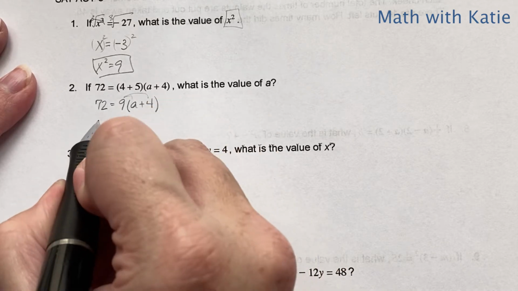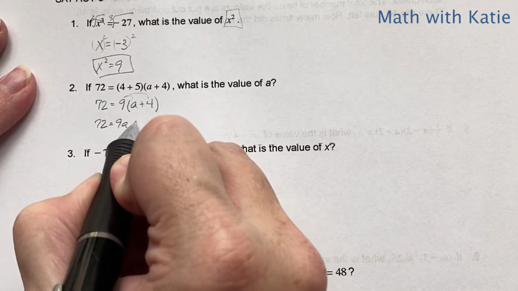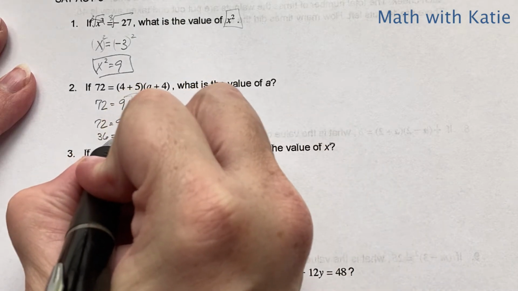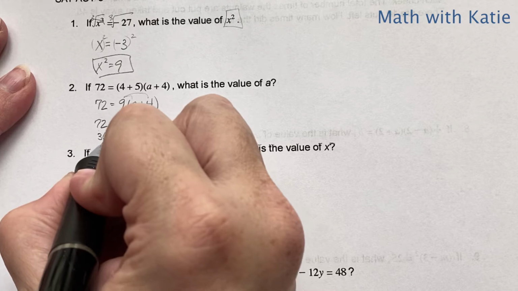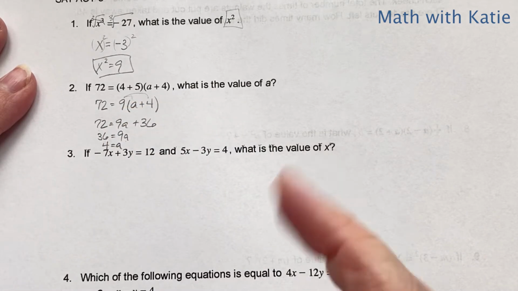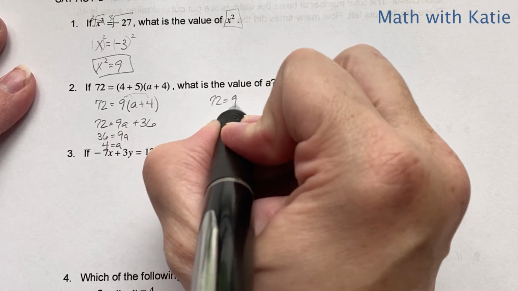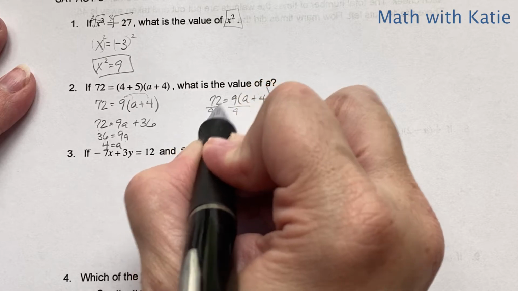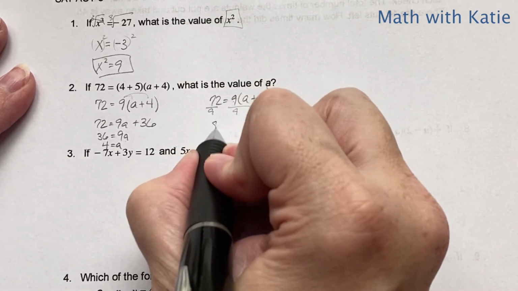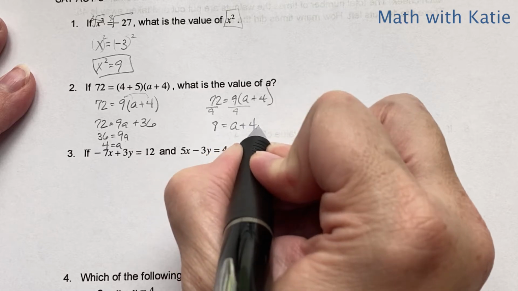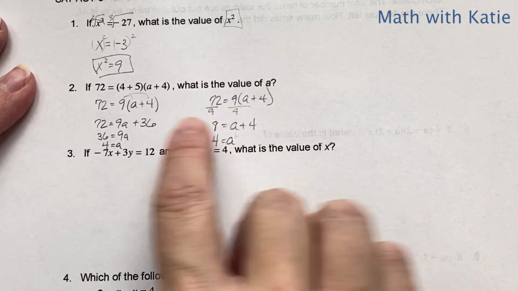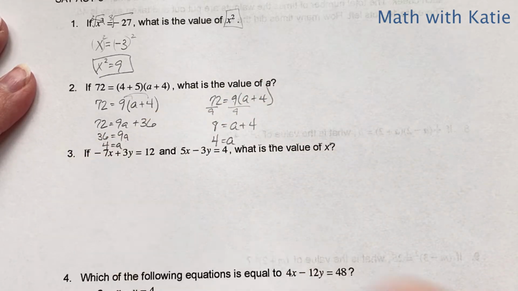You can either distribute this and go this way, subtract the 36 from both sides. So we get 36 equals 9a, and then divide by 9, so we get 4 is equal to a. Or at this point, you can actually divide both sides by 9, since 72 is divisible by 9. So you get 8 is equal to a plus 4, subtract the 4. So if you can do this, do that, because that saves you an extra step, as you saw here, okay?